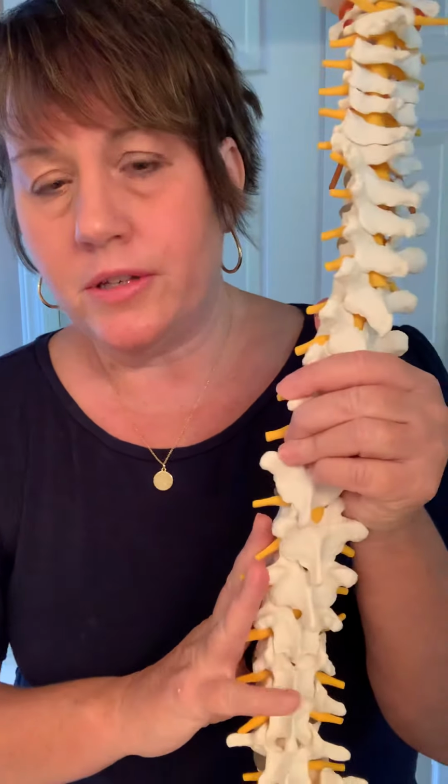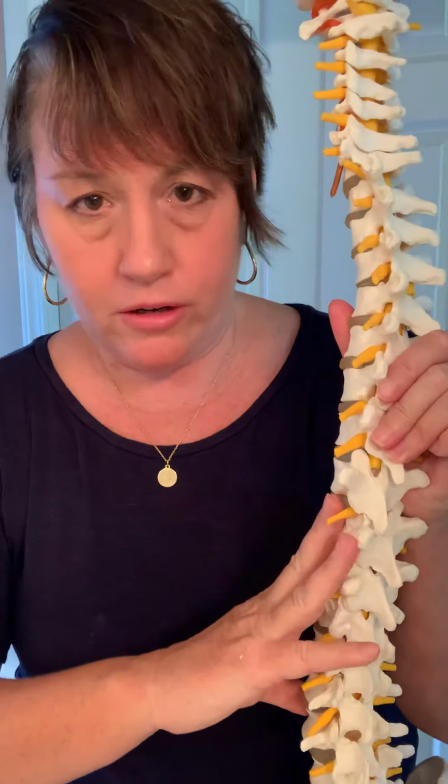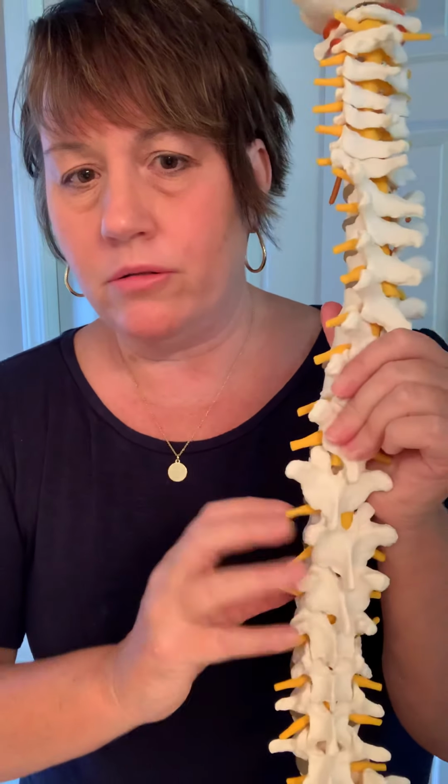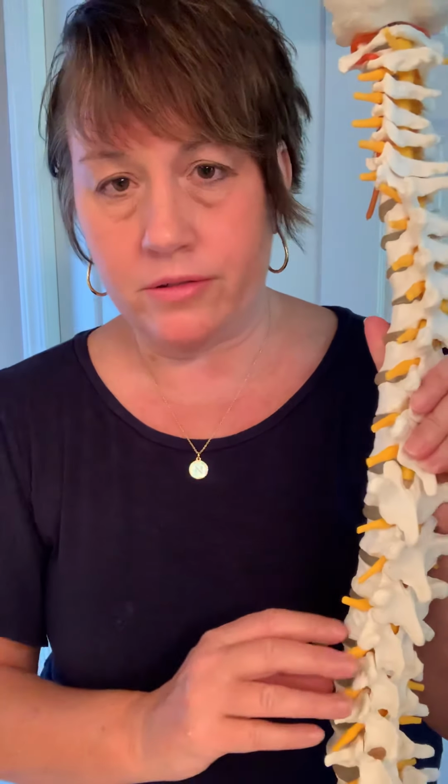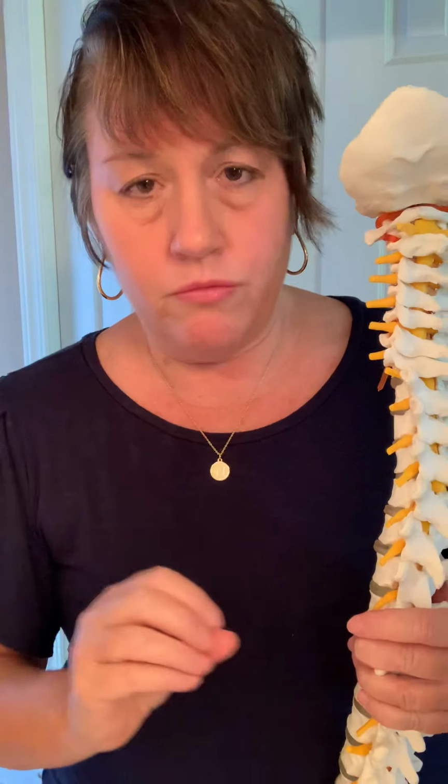And then the lumbosacral plexus is going to be down here lower. These spinal nerve roots are coming out and forming things like the femoral, the obturator, the sciatic nerve, and then innervating the lower extremities. So that is an overall view of the spinal nerve root.